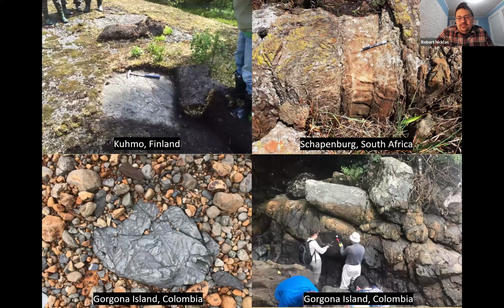So we did quite a bit of fieldwork. This is not my fieldwork, Schapenburg, but Kumo, Finland, and Gorgona Island, Colombia are both my fieldwork. We went out and extensively sampled these komatiite flows in different localities and tried to find magmatic minerals. It's often a real search in Archean terrains to find rocks that have preserved things. In some cases, these Schapenburg ones are 3.55 billion years old and have preserved olivine for billions of years. Given how easily olivine weathers, it's kind of amazing.